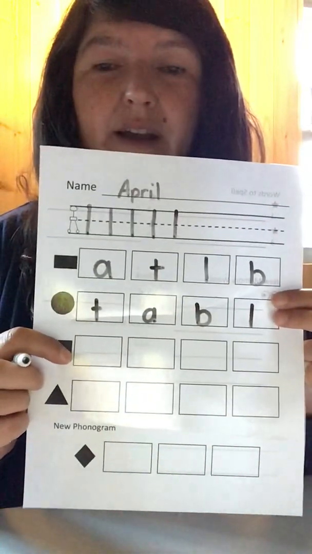Then I'll say find the square. Next to the square, in the first box, I want you to write the first sound in lamp.